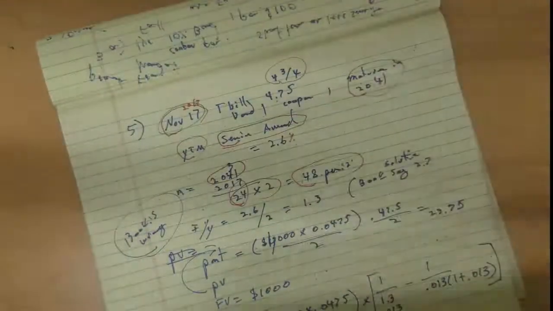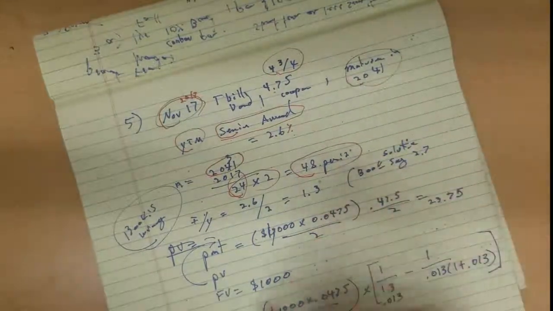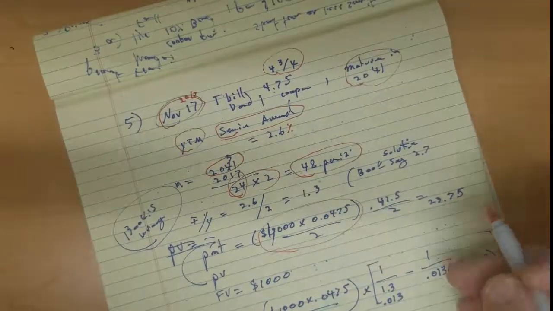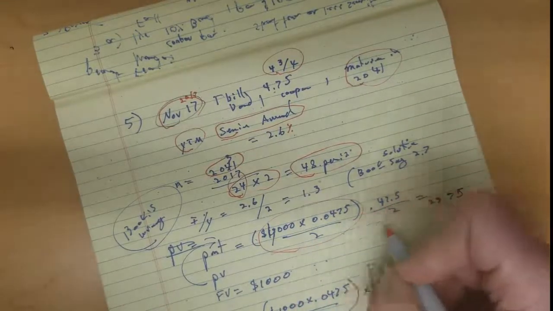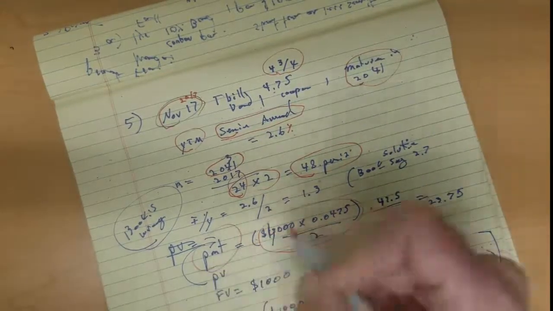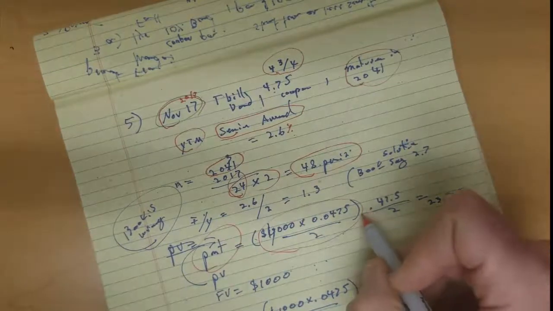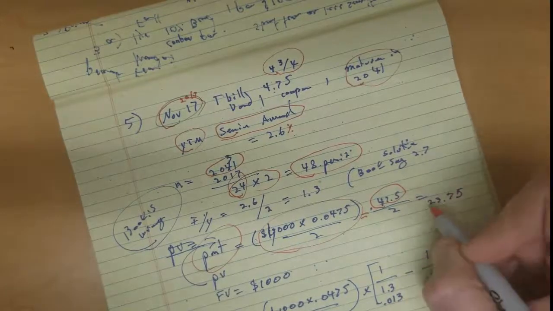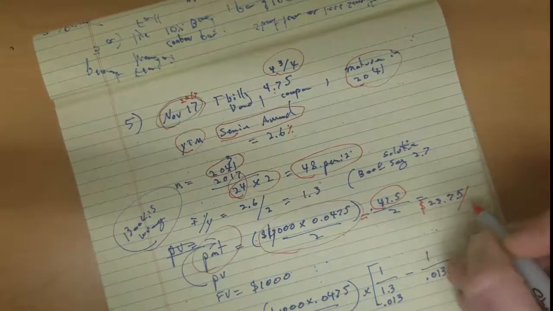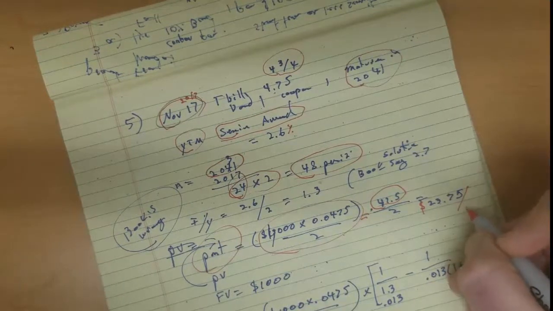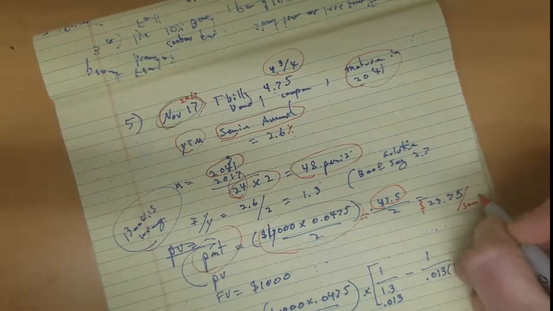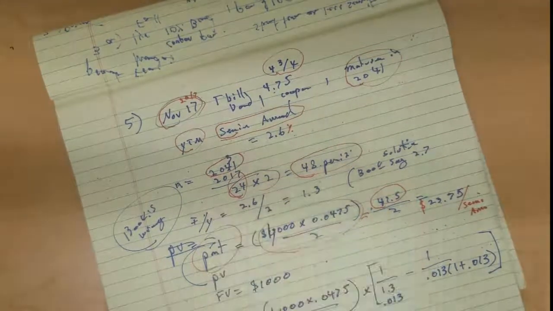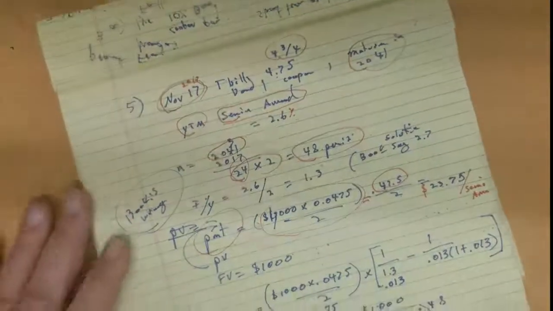I worked it out here, and if I didn't divide it by 2, our coupon payment would be equal to $47.5 annually, divided by 2 gives us $23.75, okay, per semi-annual period, okay? So when we're working this out, I can just draw this in.